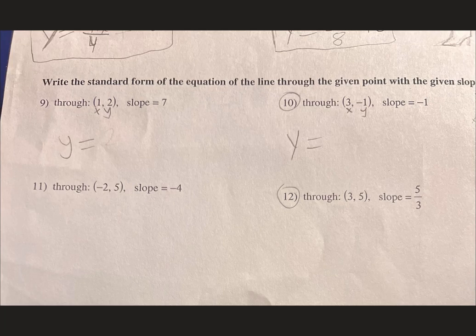Okay, first of all, it's asking you to write it in standard form, so you need to know what standard form is. Standard form is this, where A, B, and C are not fractions. They have to be whole numbers, integer numbers, I should say. And this A has to be positive, okay? It cannot be a decimal or a fraction.